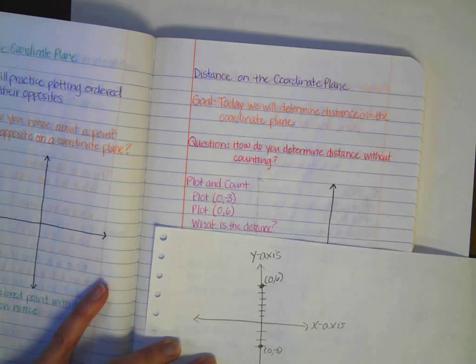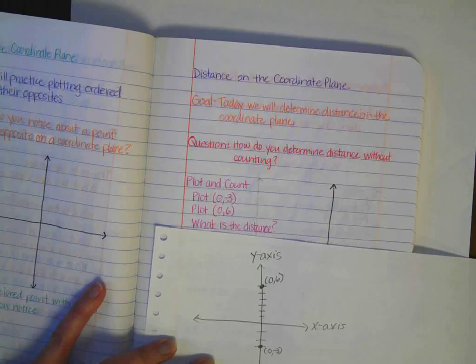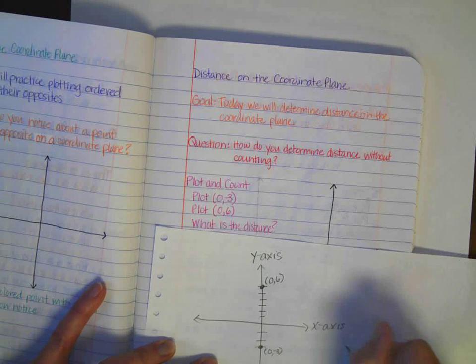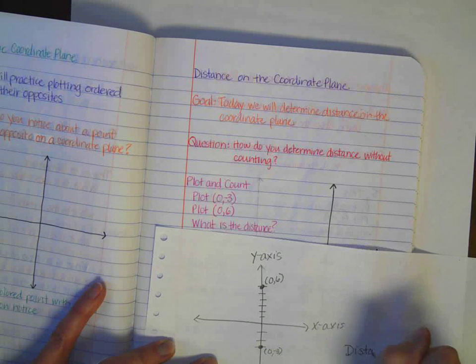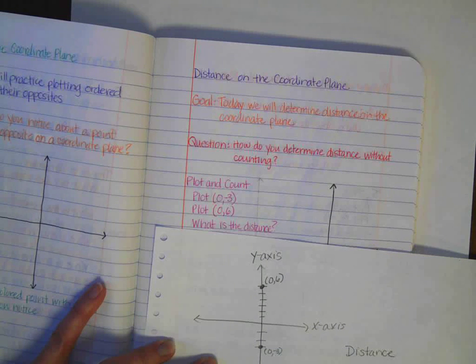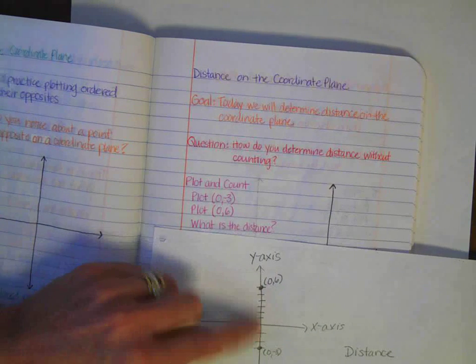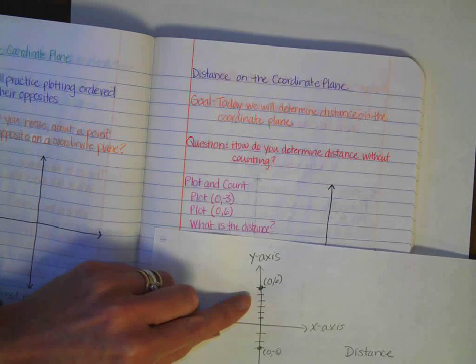Now we have to figure out the distance that we traveled, and we're not going to count. This is the part that you have to be really careful. Whenever you're finding distance and you're not allowed to count, you look for the coordinates that are not the same.